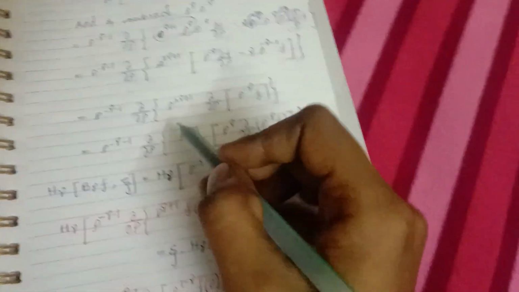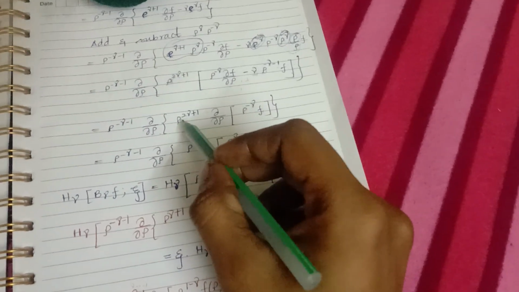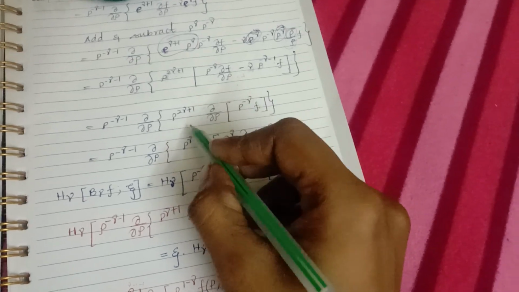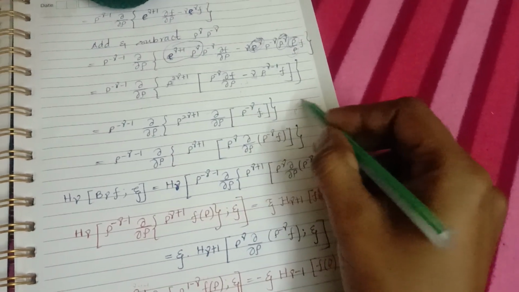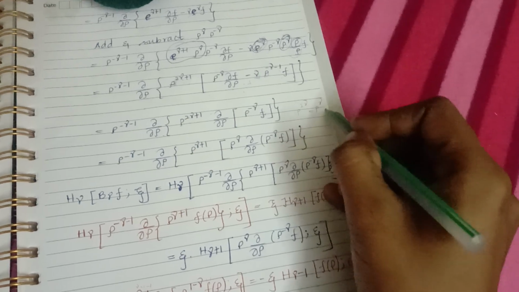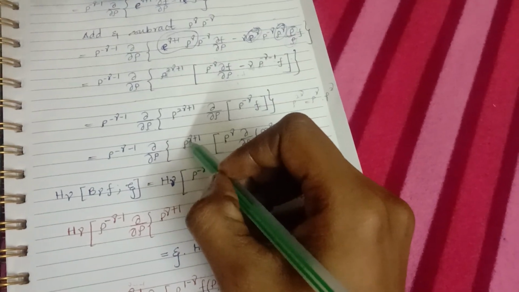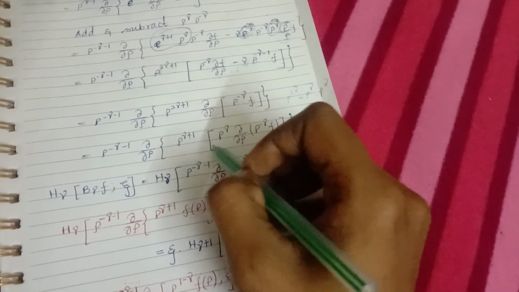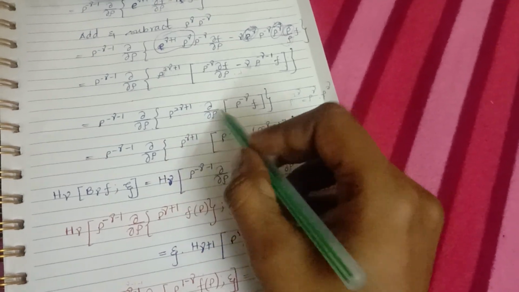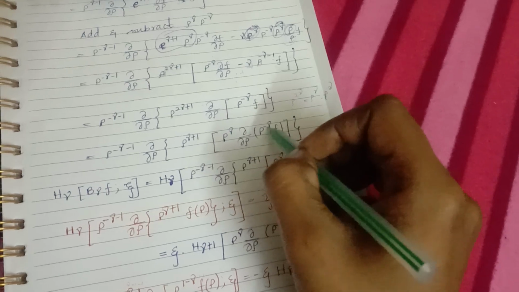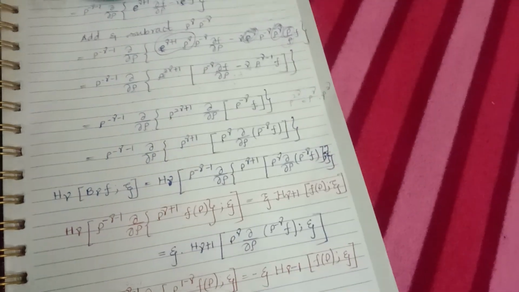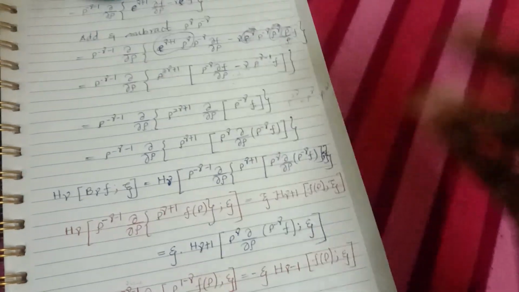Next, we can split this 2ν as ρ^ν and ρ^ν. So take ρ^(-ν-1) ∂/∂ρ (ρ^(ν+1) ρ^ν ∂/∂ρ (ρ^(-ν) f)). Okay, if we split, we get this term.